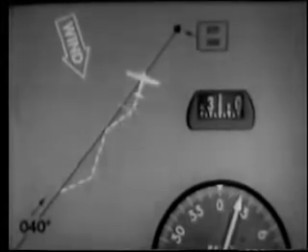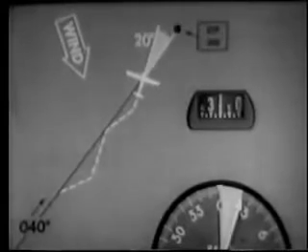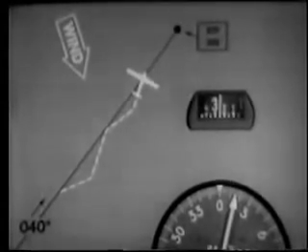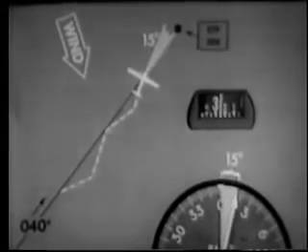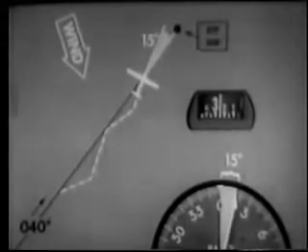As we reach the track this time, if we take out only 5 degrees, that leaves a 15-degree correction. If necessary, further adjustments in heading are made.